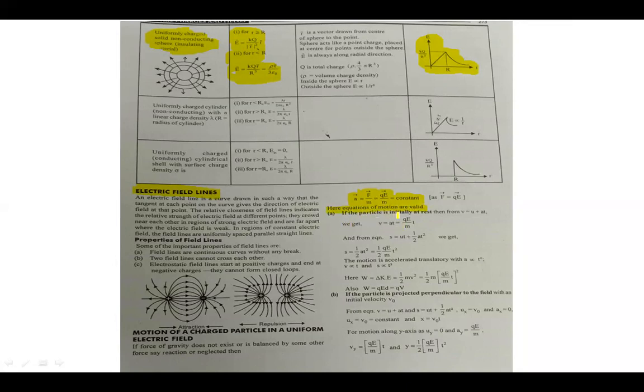If the particle is initially at rest, then from v is equal to u plus at, we get v is equal to qE by m into t. Next, from the equation s is equal to ut plus half at square, s is equal to half qE by m into t square.